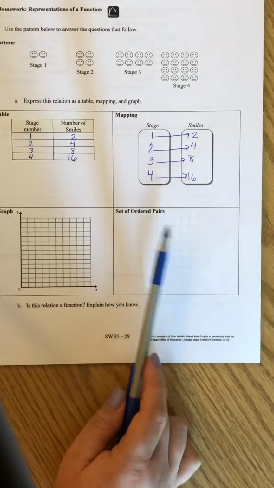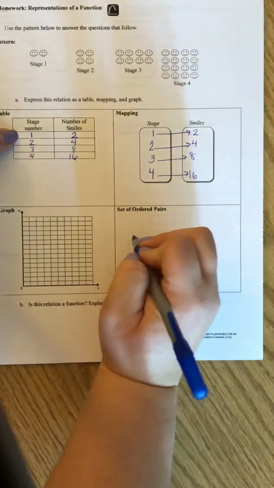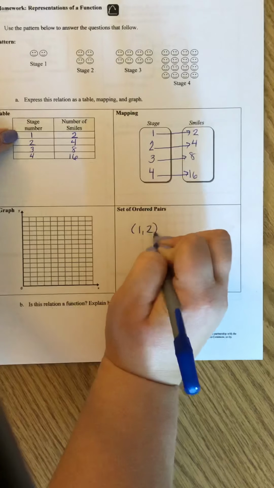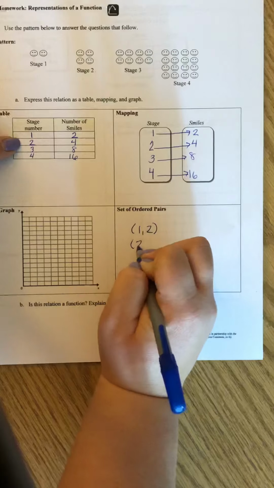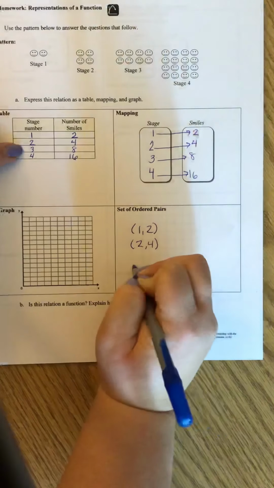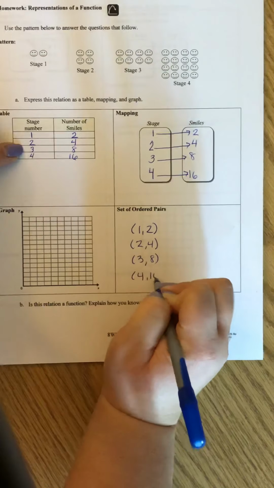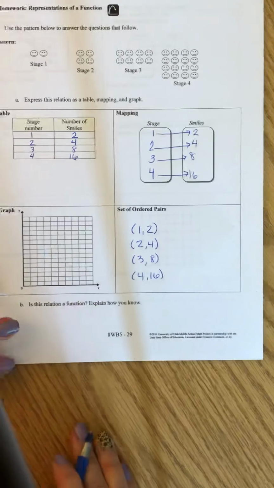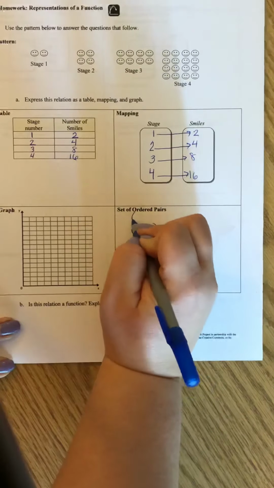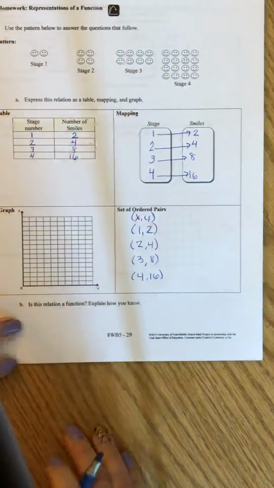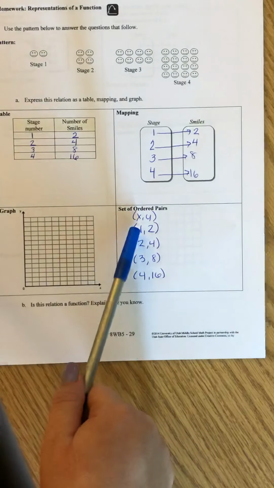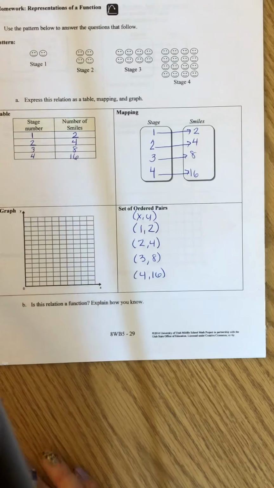And then your ordered pairs, you know how to write your ordered pairs from the table. So my first ordered pair would be 1, 2. My second ordered pair would be 2, 4, 3, 8, and 4, 16. And remember that our ordered pairs are X and Y. So we can still see that for every input, there's only one output.